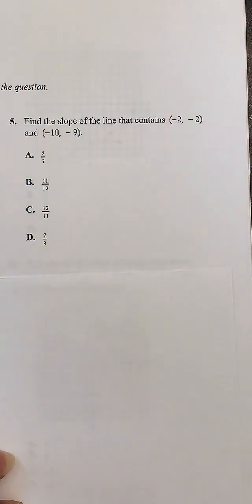Hopefully you guys are having a lovely Sunday. Beautiful birds are out there singing. The sky for me is nice and blue, but we're here going to do a little bit of math.